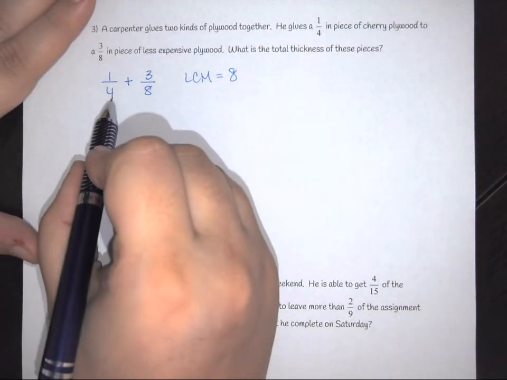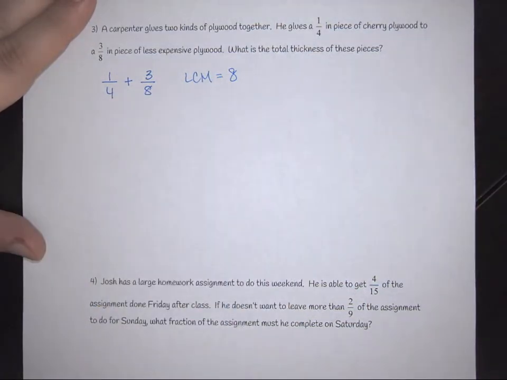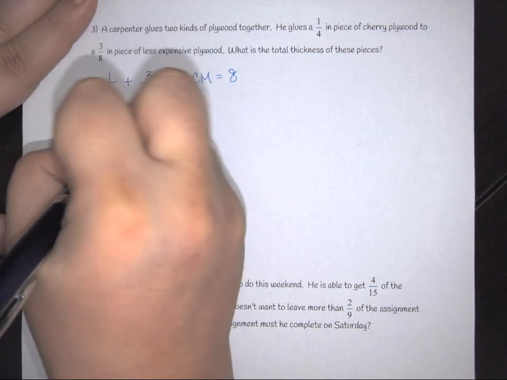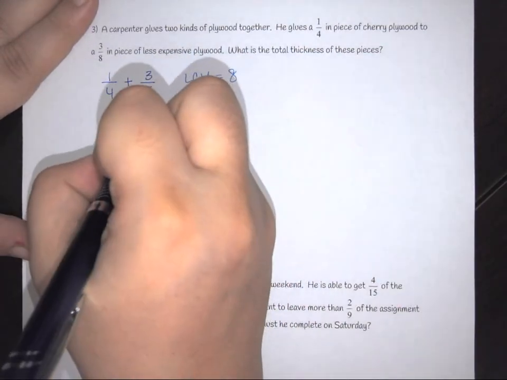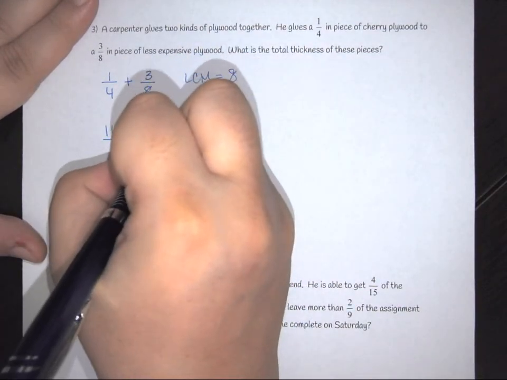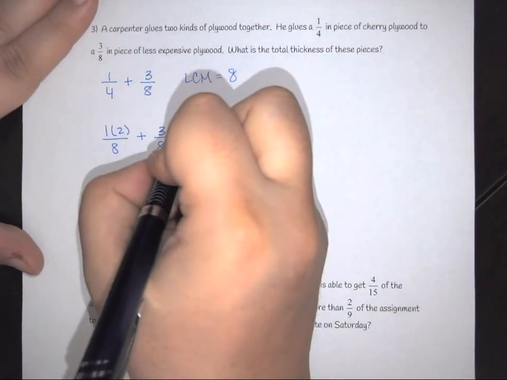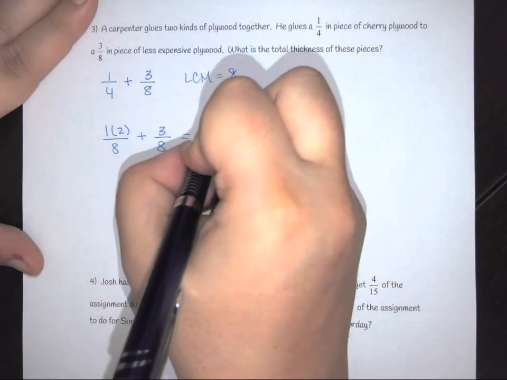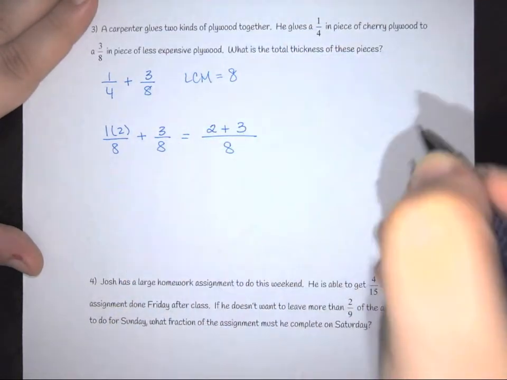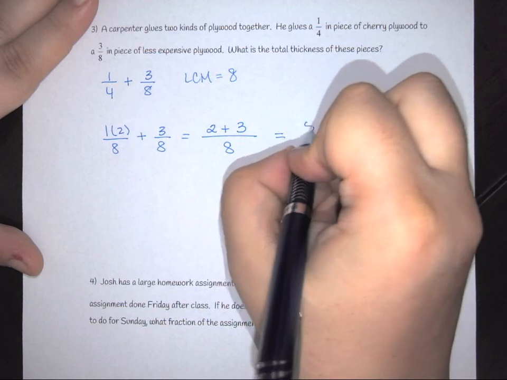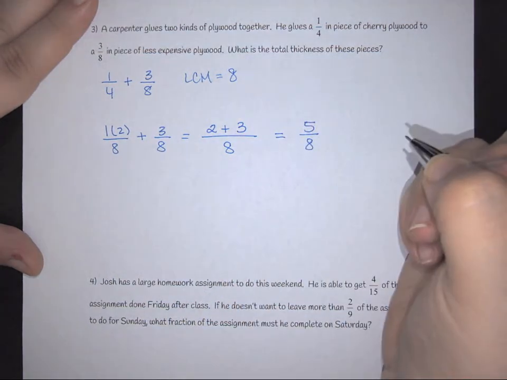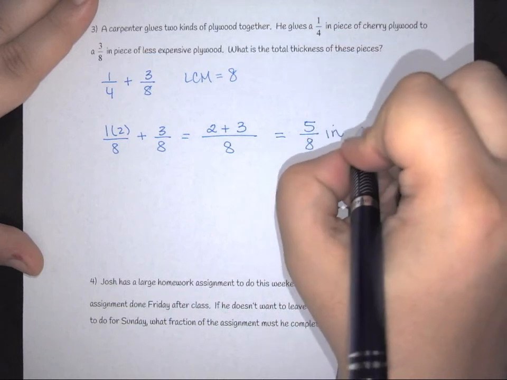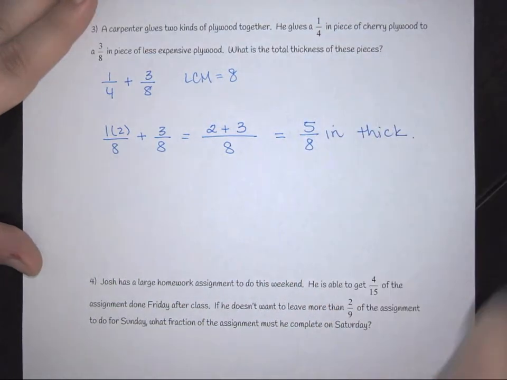So here, I know in order to turn 4 into 8, I have to multiply by 2. So this is going to be 1 times 2 over 8. And since my other side is already an 8, I don't have to do anything to it. It means I can put the whole thing over a single denominator. 1 times 2 is 2 plus 3, and this is going to give me a total of 5 over 8. And then in this case, we're looking at inches thick.